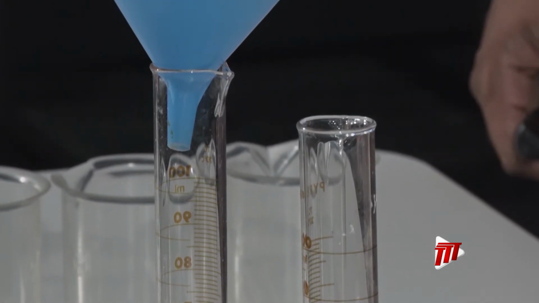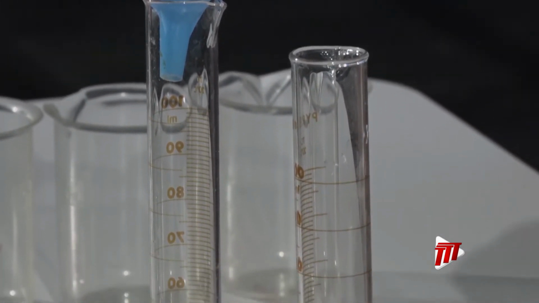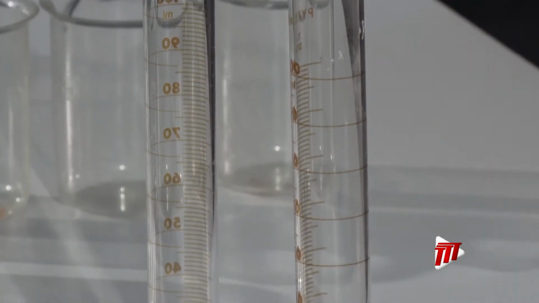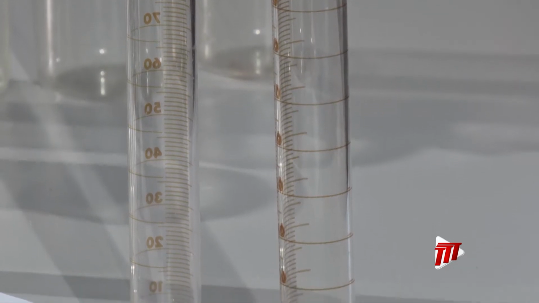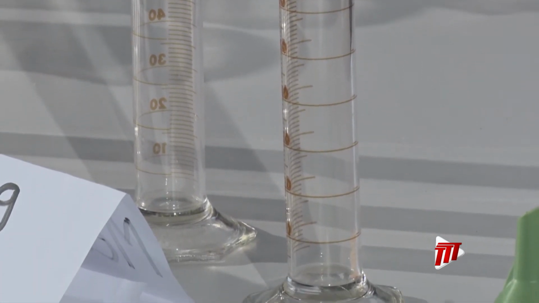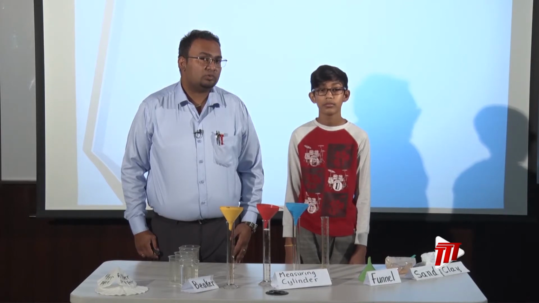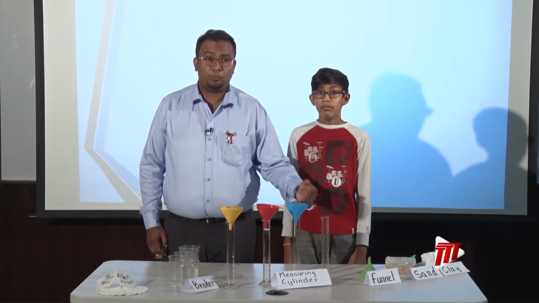In a measuring cylinder, we have lines or markings, and when we pour whatever we are measuring into it, we just line it up and look at where the marking goes. But it's a little bit more complex than just pouring it in.